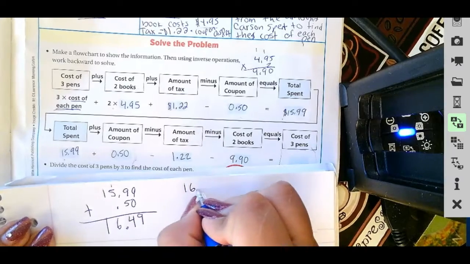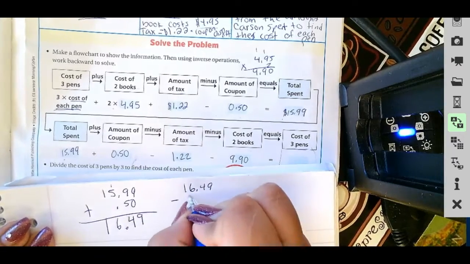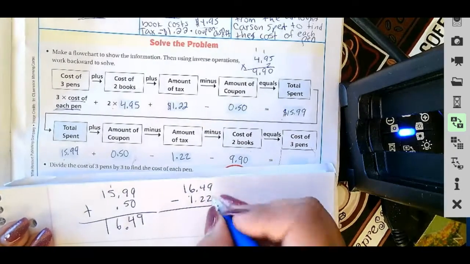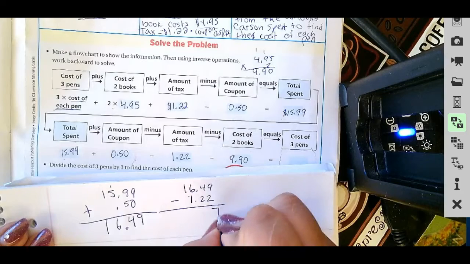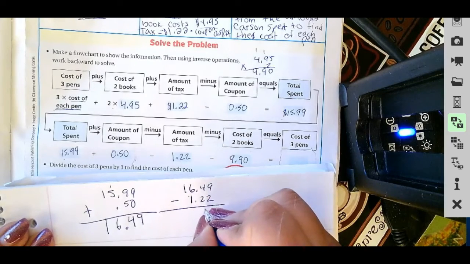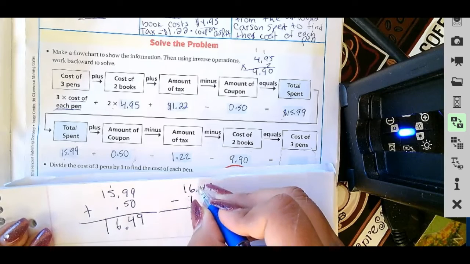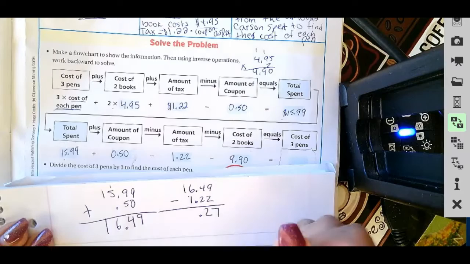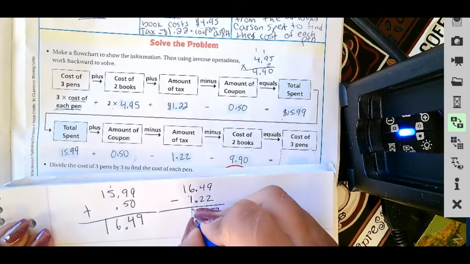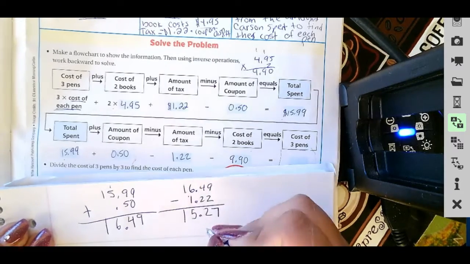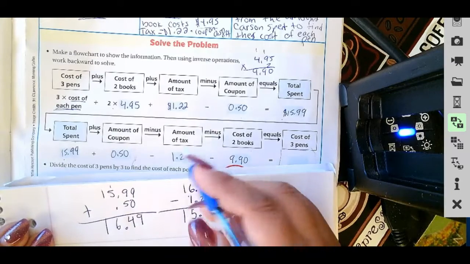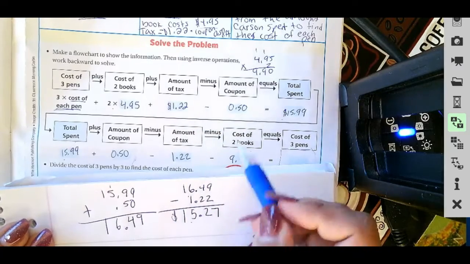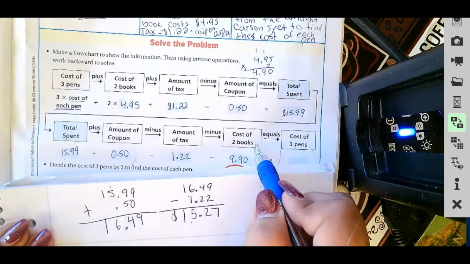Now I'm going to subtract 16.49 minus 1.22. 9 minus 2 equals 7. 4 minus 2 equals 2. Remember, subtracting is very similar to addition. We line up the decimals, and I'm bringing down the decimal point. And then 6 minus 1 equals 5, and then bring down the 1. So when you take off the tax, it's $15.27. Now let's take off the cost of the 2 books.